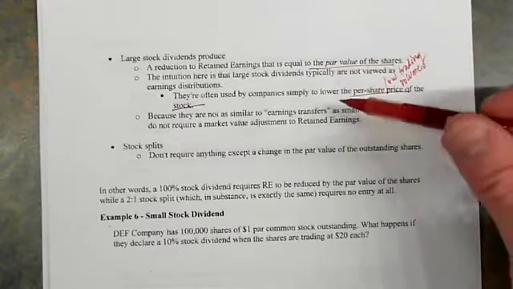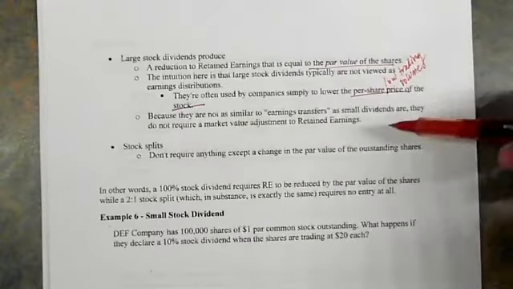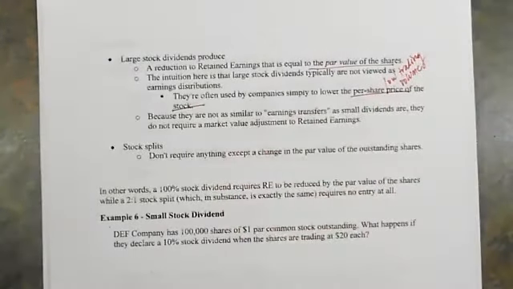They're not viewed as earnings transfers, sort of like small stock dividends are. So there's no market value adjustment. We're not going to cash these in because the stock price will be reduced considerably. It's more of an idea that we are increasing the ownership of our current stockholders to a large degree.